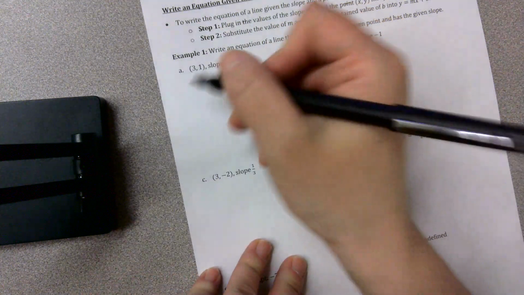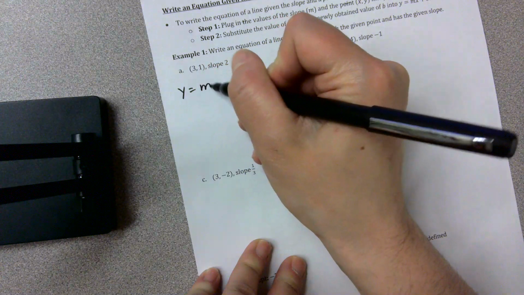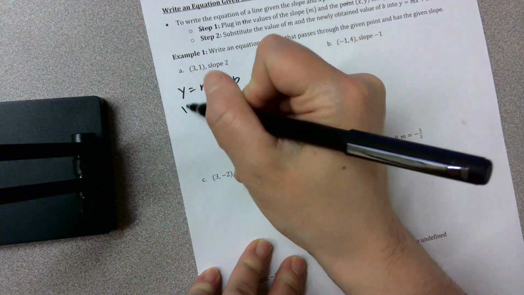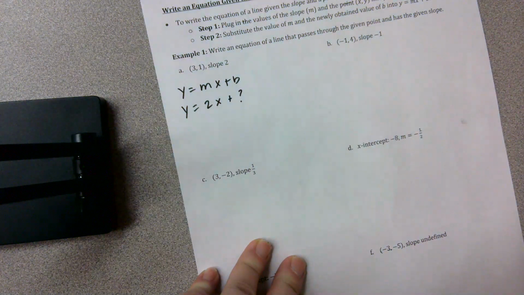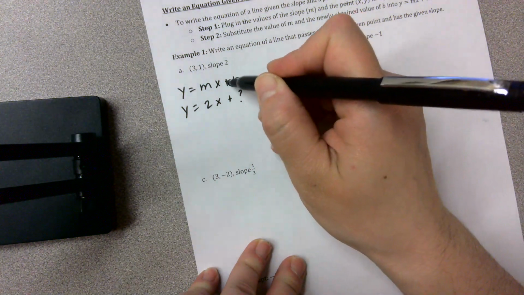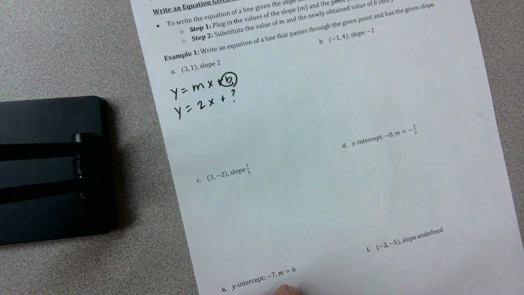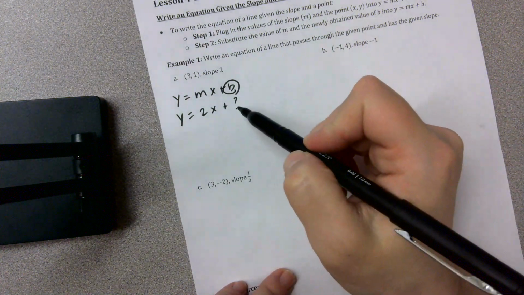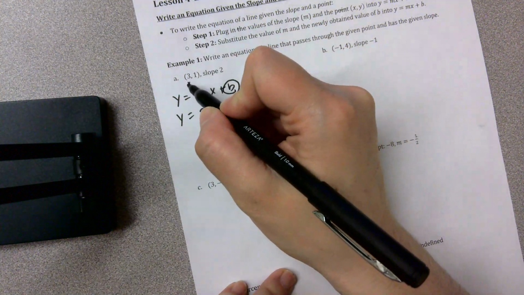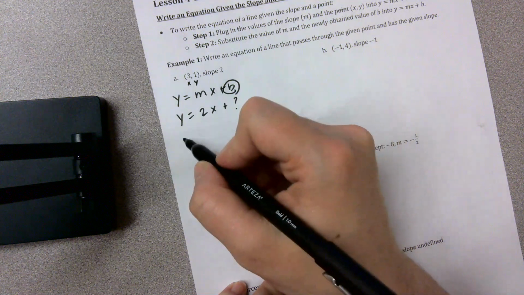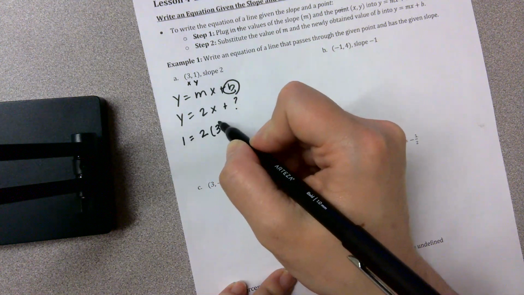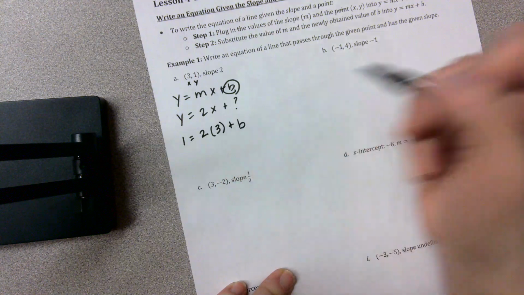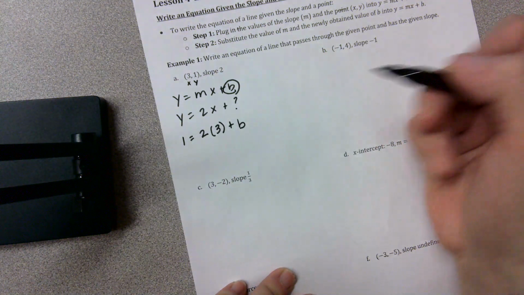We're going to write the equation in slope-intercept form. So we replace the slope, and then what? I need to find out what b is. I don't have b, but I have an x and I have a y. If I can replace y and I can replace x, can I figure out what b is?